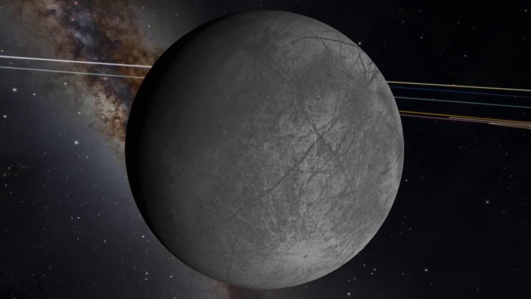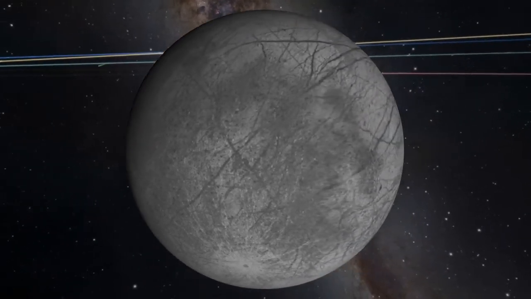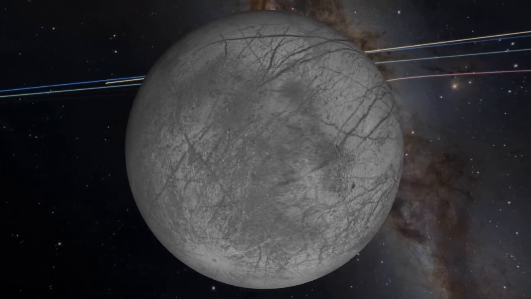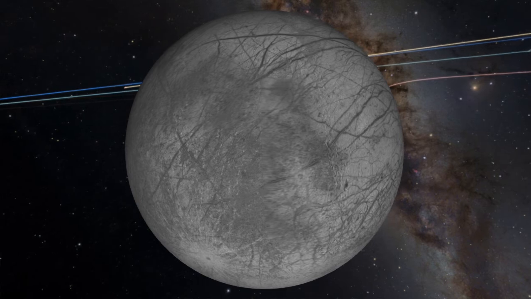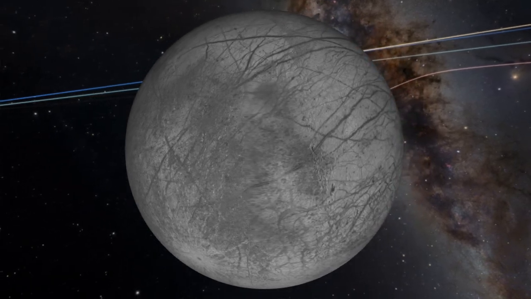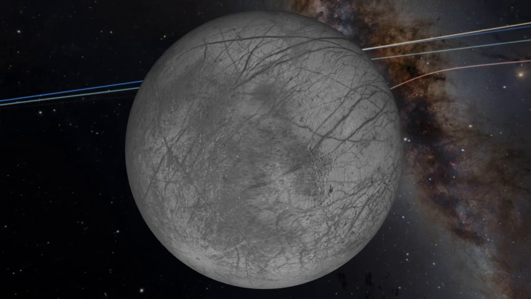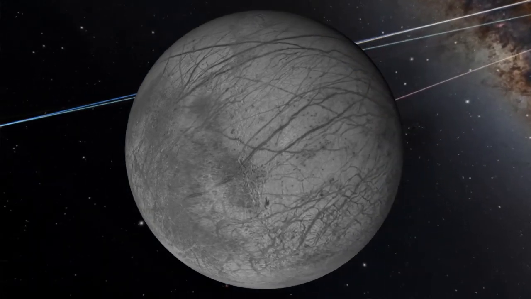And we can see these cracks around the ice, and that's because Europa is caught in a similar tug of war as Io. Now, since it's a little bit further away from Jupiter, that tug of war isn't as extreme, but it is enough to heat up the inside, and that melts some of the ice just below the surface. And so we think underneath this icy crust lies an ocean of liquid water.